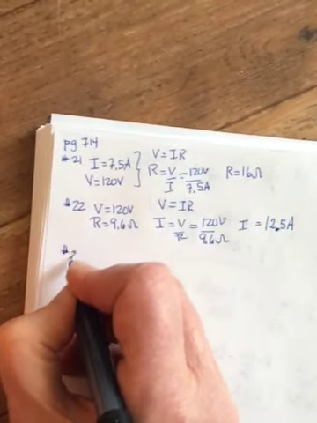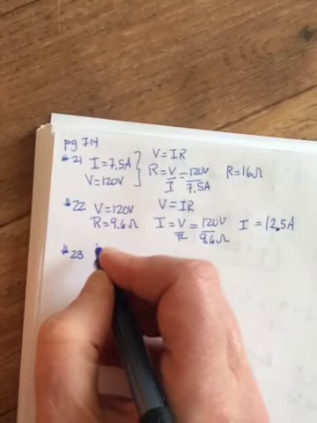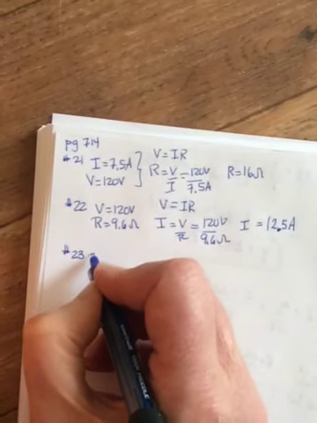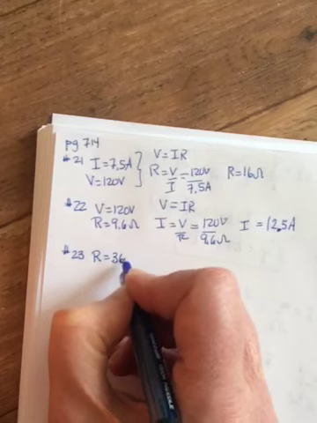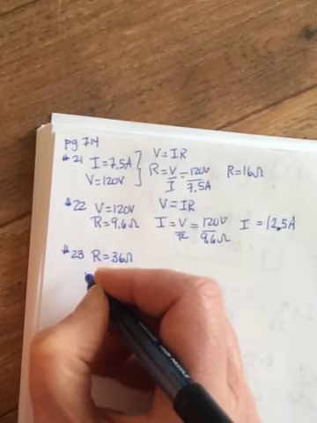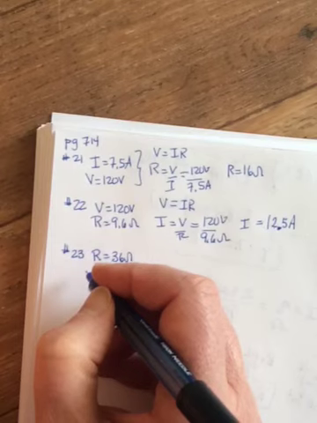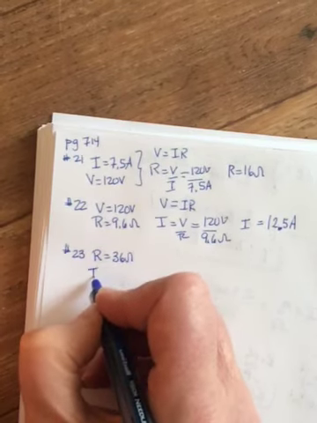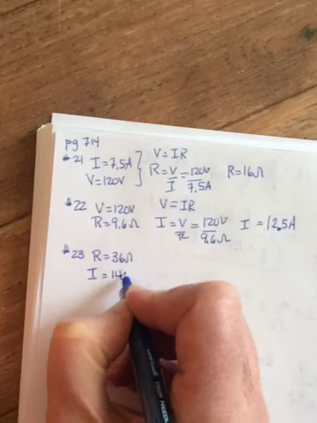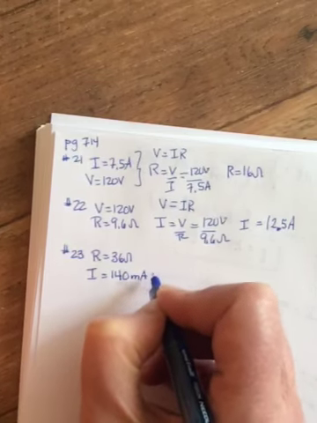Number 23. A small decorative light bulb has a resistance of 36 ohms, so R is 36. The bulb draws 140 milliamps, so current is 140 mA.